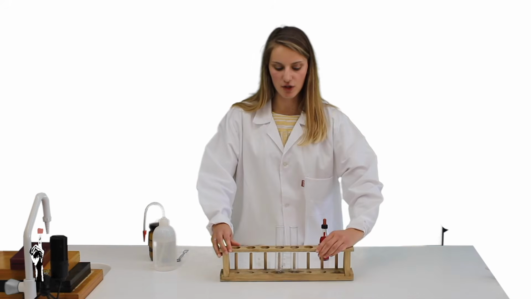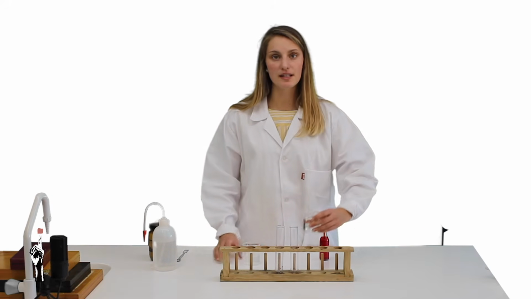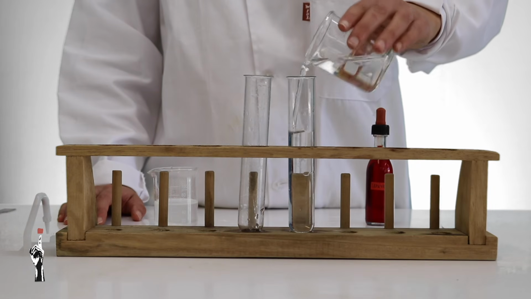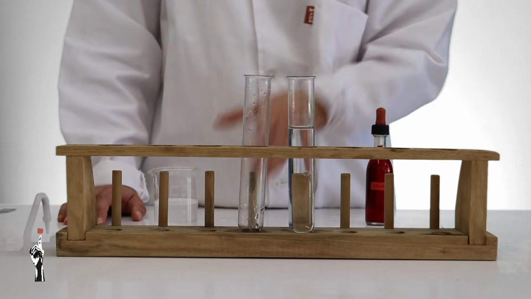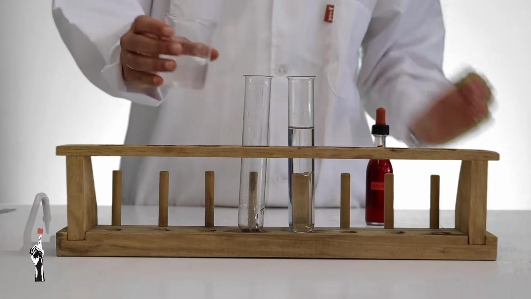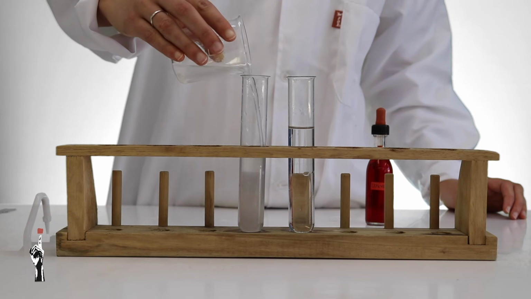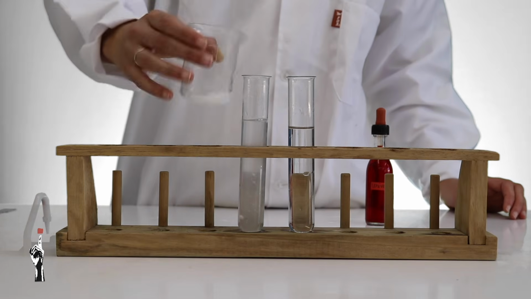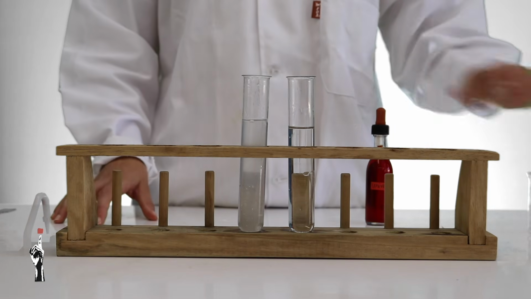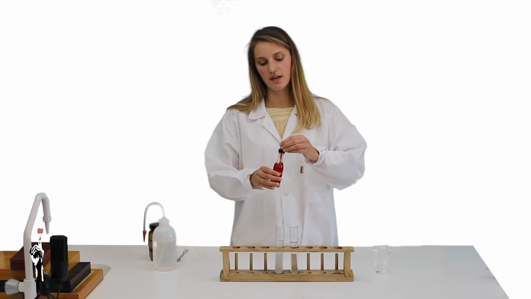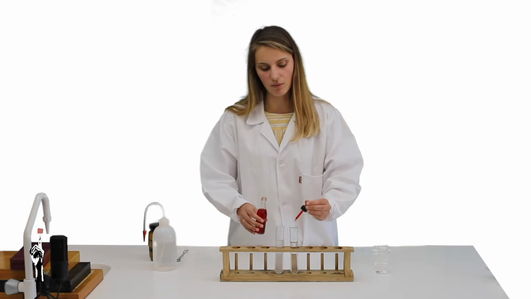I have 2 test tubes prepared. So in test tube 1, I will add the water, and in test tube 2, I will add the lithium oxide. I will add 1 drop of universal indicator to the water.